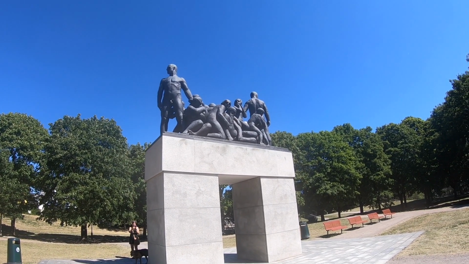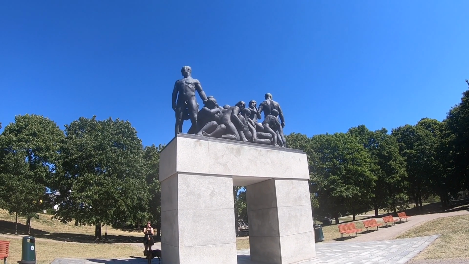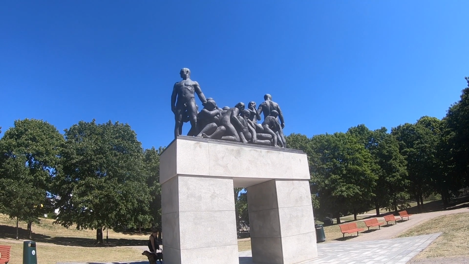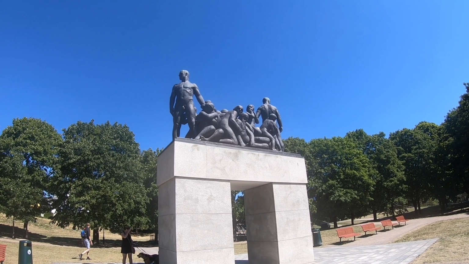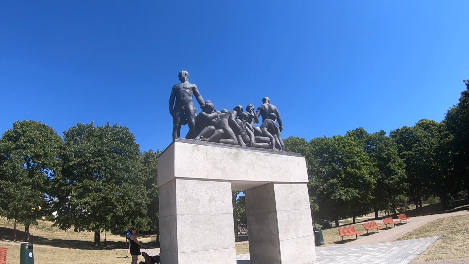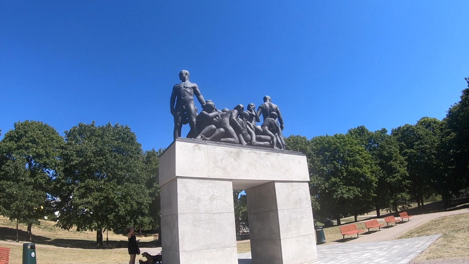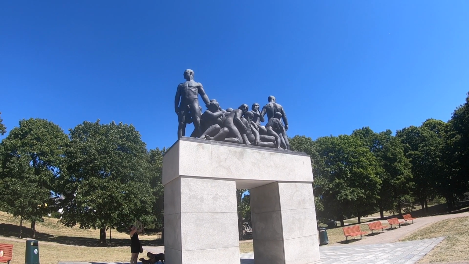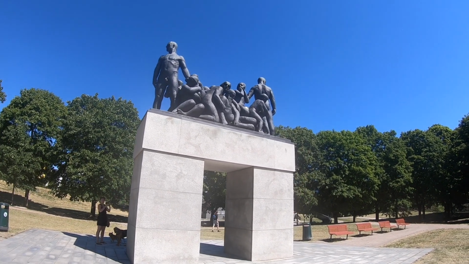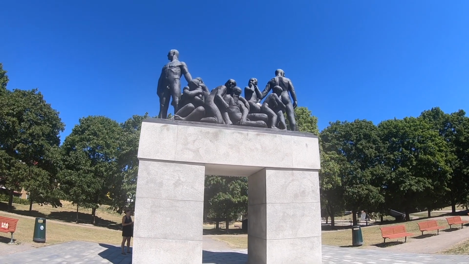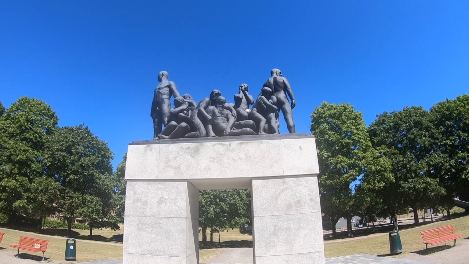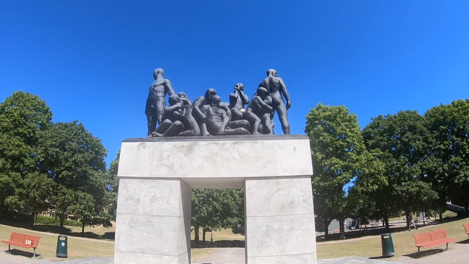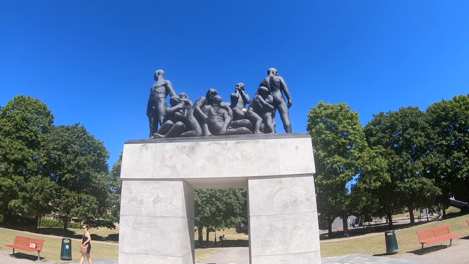Two male figures are protecting the clan, which is on the inside. And there's everything from a young infant through teenagers, young adulthood, and then an old couple in the middle. And in celebration of FIFA, the World Soccer Championship, someone has added a soccer ball to the crotch of that teenage figure just to the right of center.